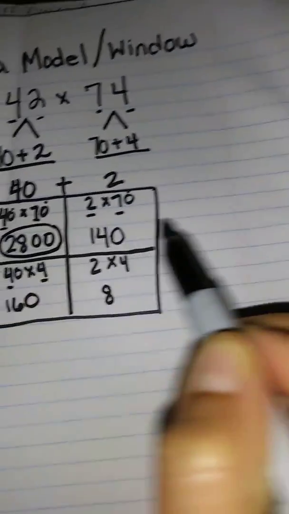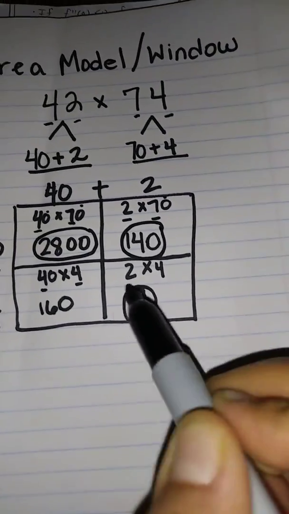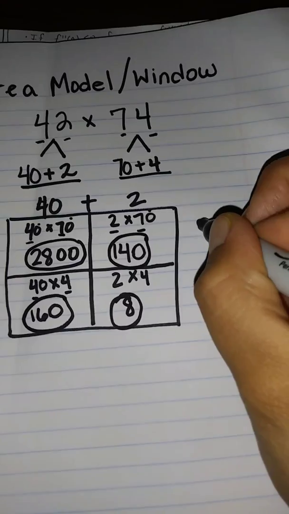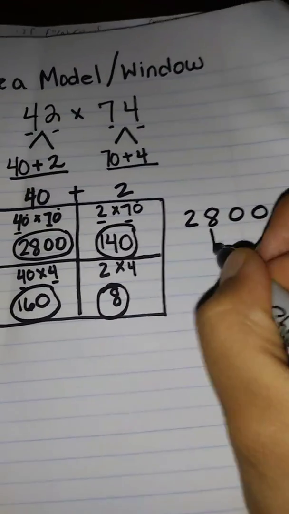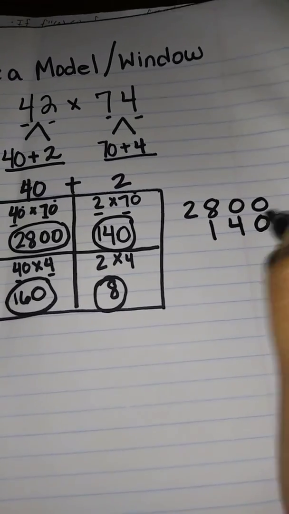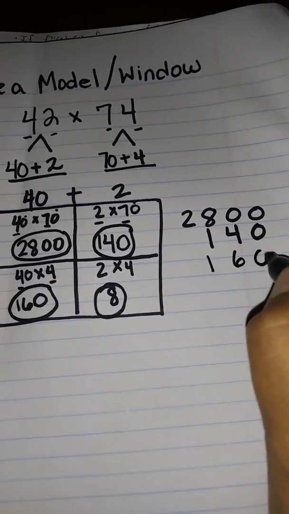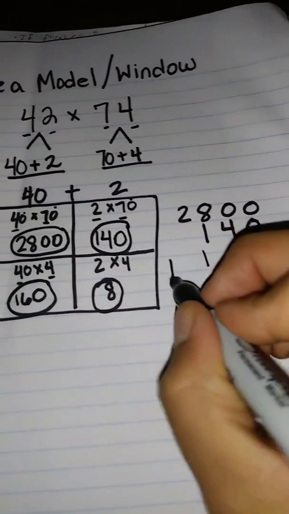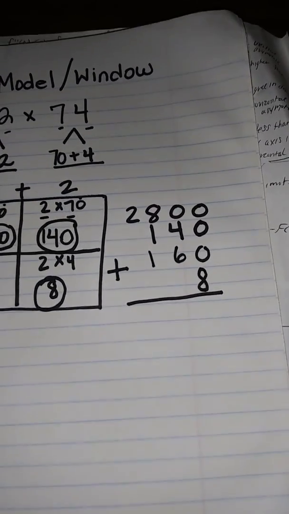Now I'm going to take all of my products from my boxes. I'm sorry about that. And I'm going to line them up so that I can add them up. Now this is where the kids have to be really careful, because if they're not, they will not line them up correctly. So take your time and make sure you're copying everything exactly the same. That's another mistake they make.